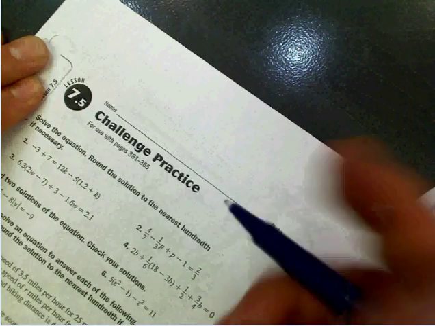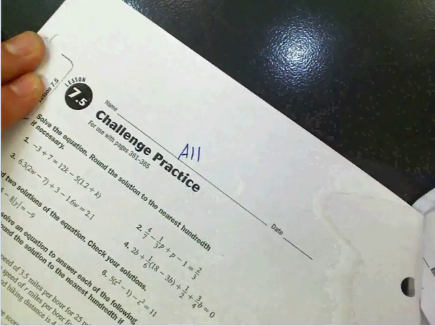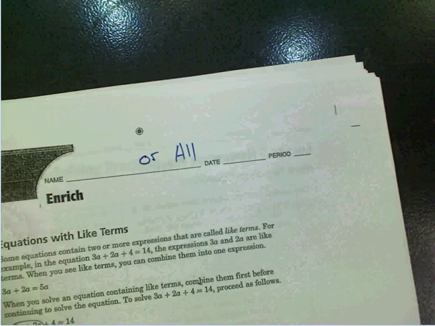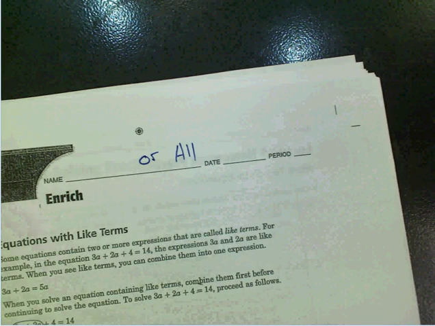Then you need to make a choice. Either challenge practice all or enrich practice all. So it's either 1 or 2, your choice.